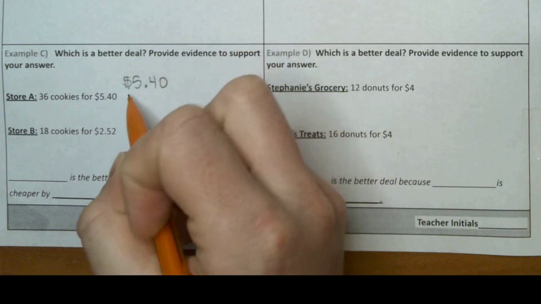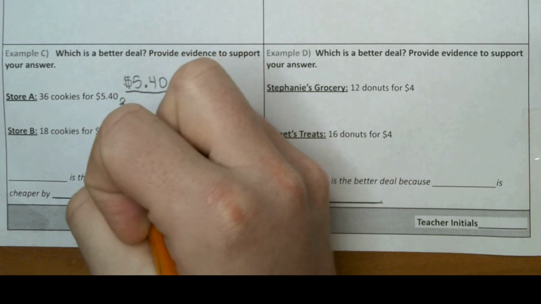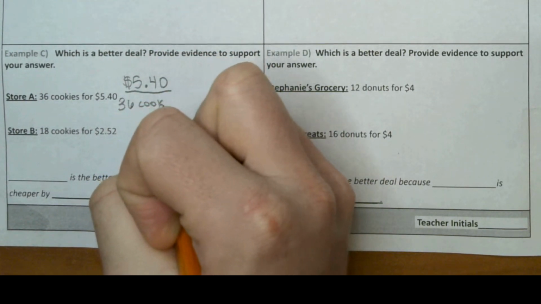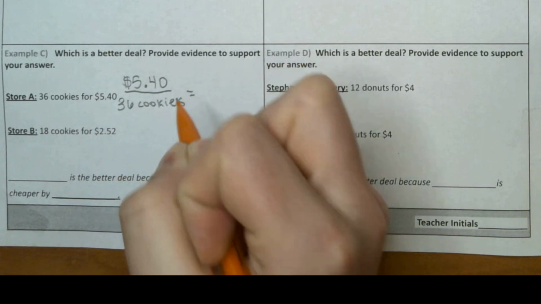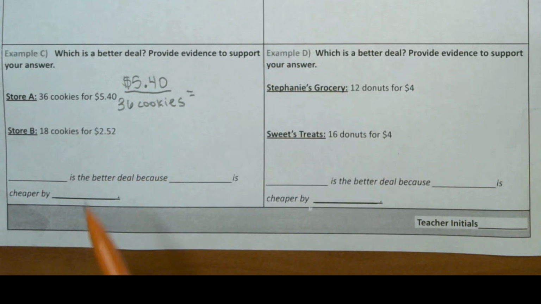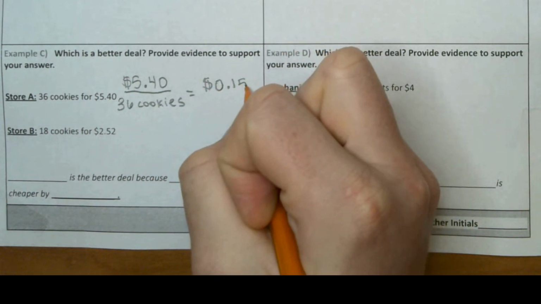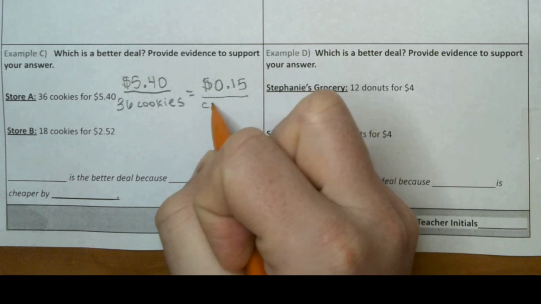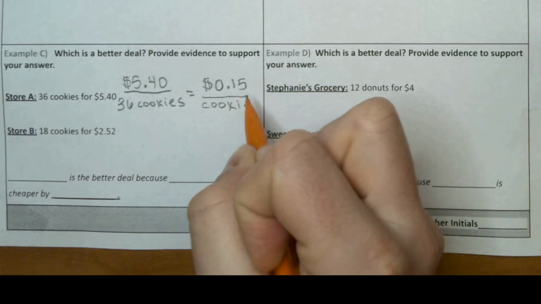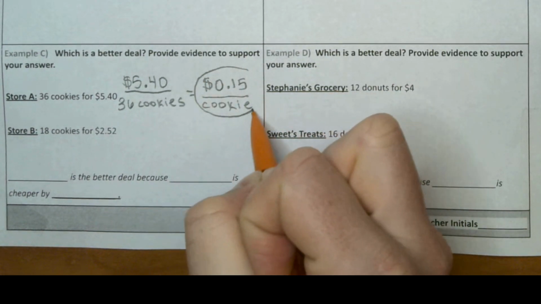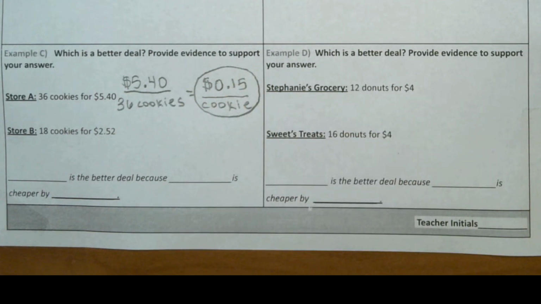$5.40 divided by 36 cookies. And when I divide $5.40 by 36, I get 15 cents per cookie. I'm just going to circle my answer there. Pause the video and figure out the unit cost for store B.